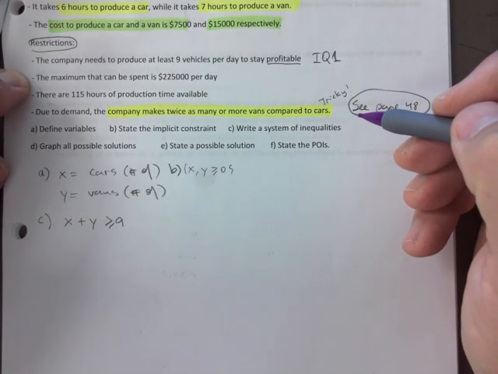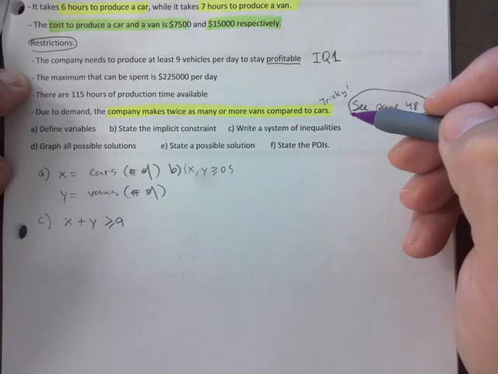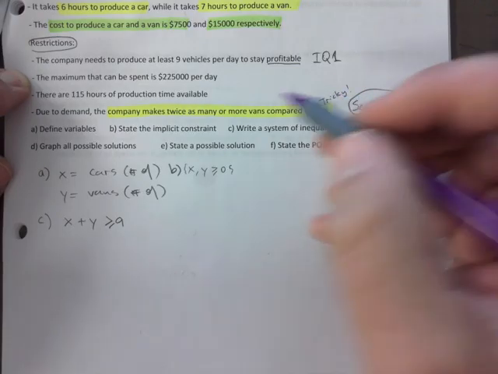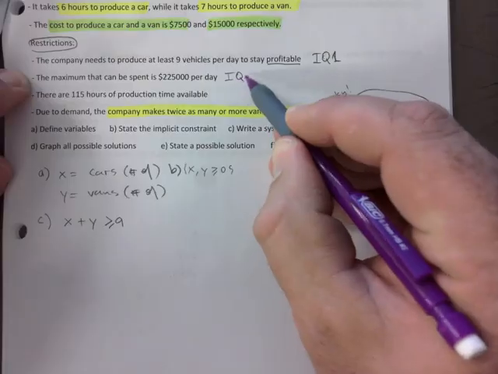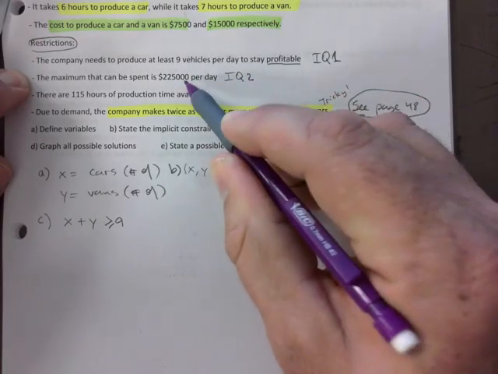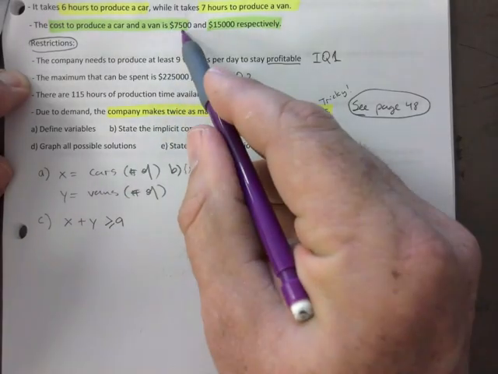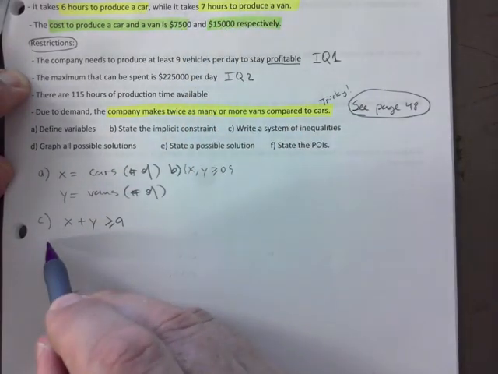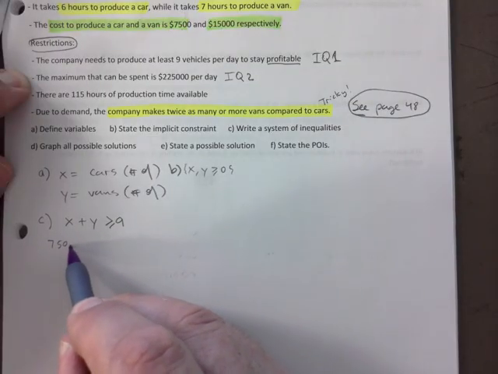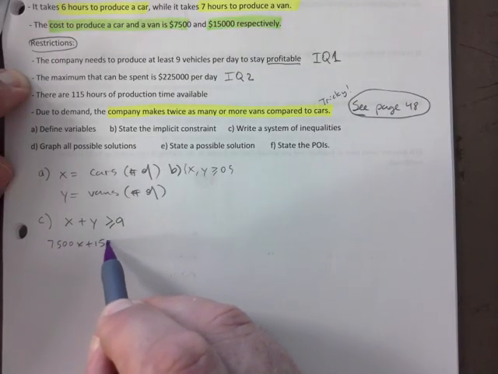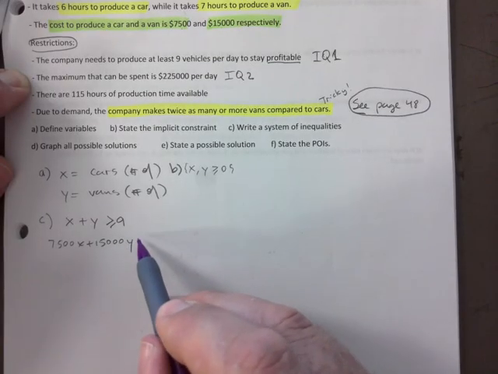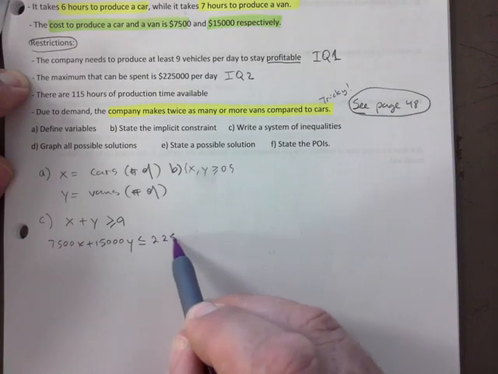Okay, the maximum that can be spent is $225,000 per day. So there's a restriction on the amount that you can spend. So that's when you need to use, in this case, the cost for each one of them. So you go 7,500 X plus 15,000 Y. That has to be less than or equal to 225,000, right?